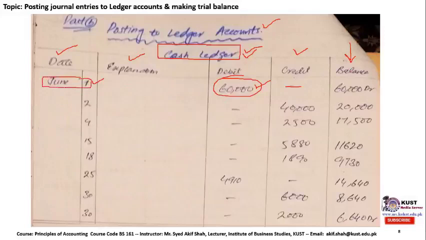Coming to the balance column, as we have a debit balance for cash, the balance column will represent $60,000 in debit balance for the cash ledger. This DR represents debit.